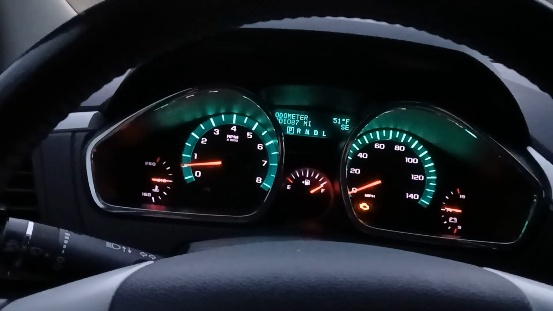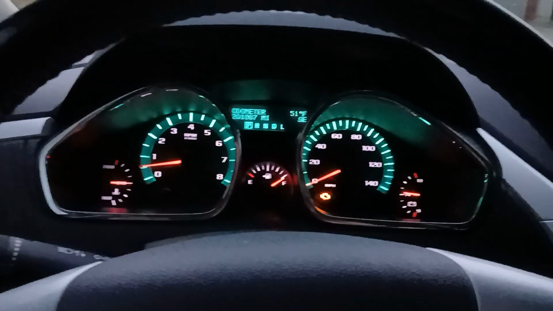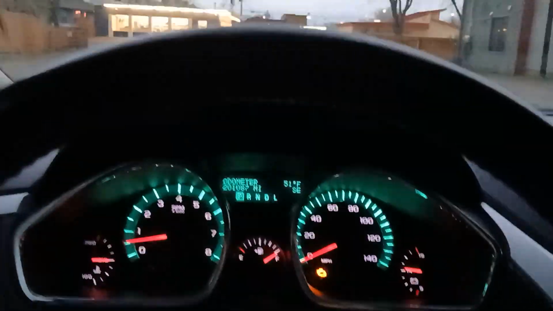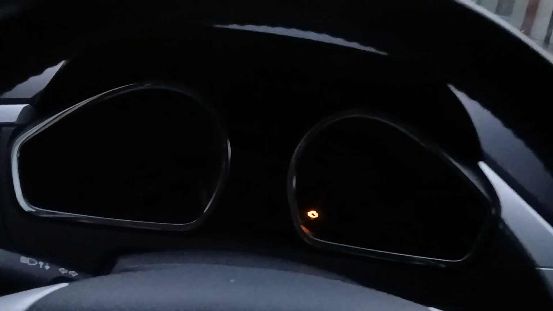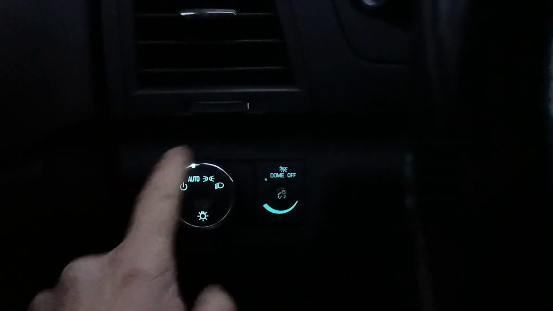Hello, I'm in a 2011 Chevy Traverse, and today I'm going to show you how to turn on and off your headlight settings. So right now I have the vehicle on. Start the vehicle up just as you normally would. And off to the left here you should see a dial that you can flip between.